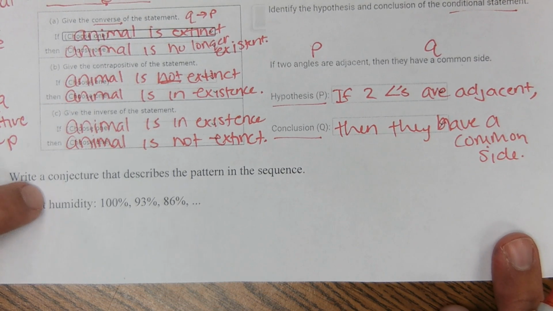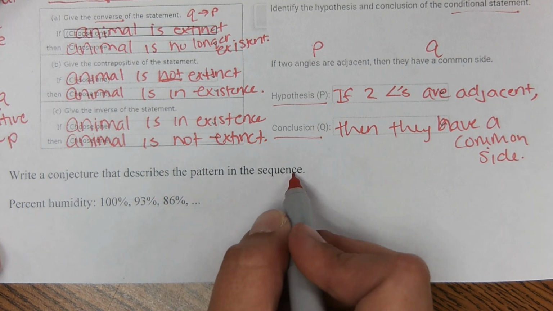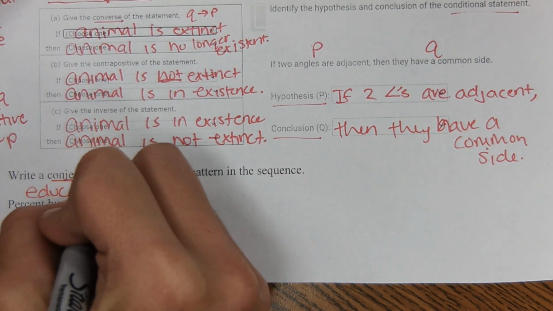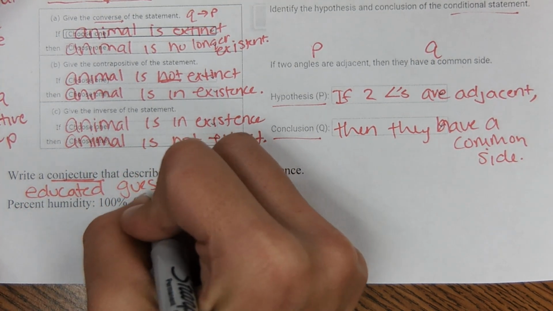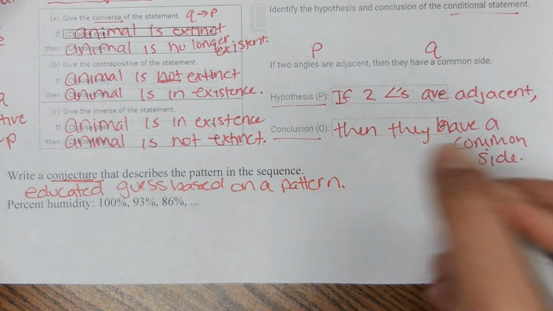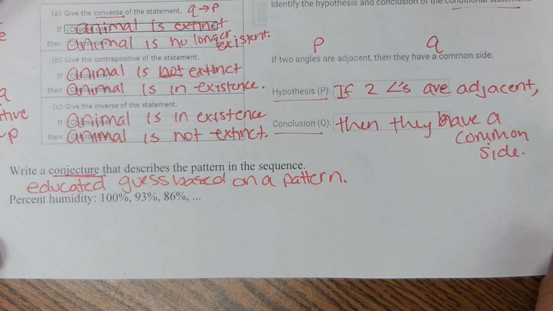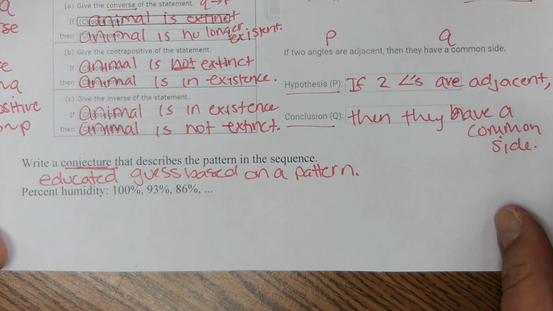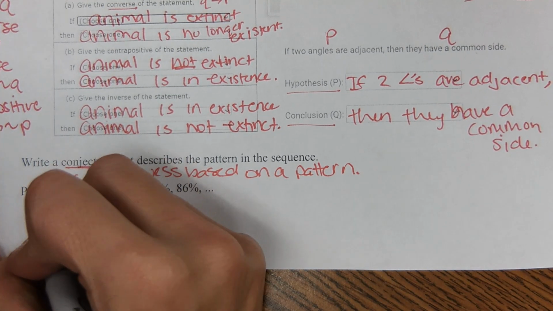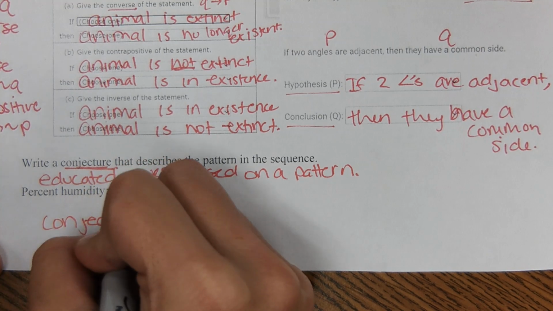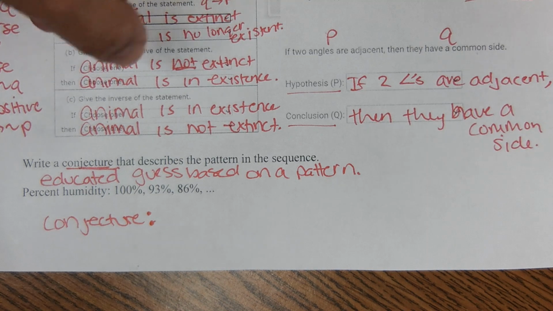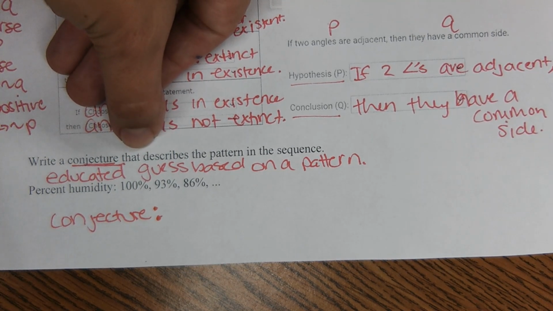Okay, and then here, write a conjecture that describes the pattern in the sequence. What's a conjecture again? A conjecture is an educated guess based on a pattern. So we're going to look at these numbers and see if we can make a conjecture about the pattern. And this one will be multiple choice, so you won't actually have to write anything. You're just choosing the thing that describes the pattern.